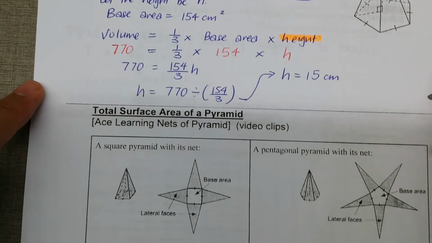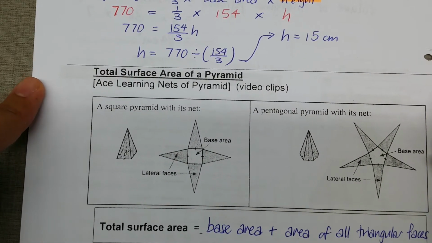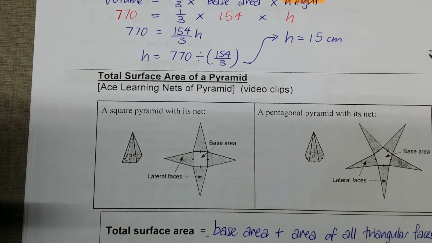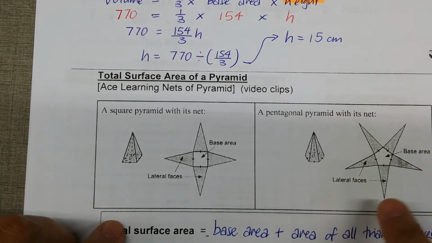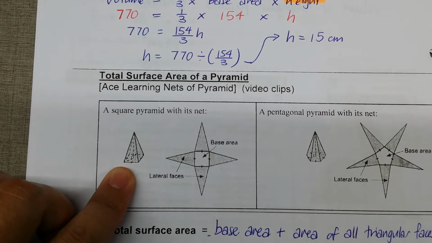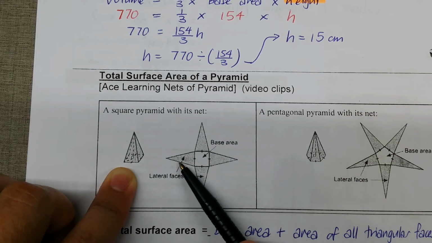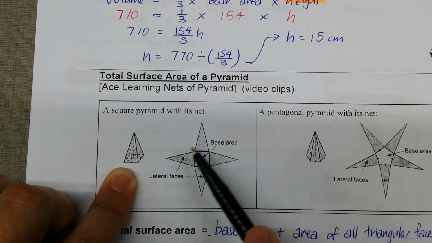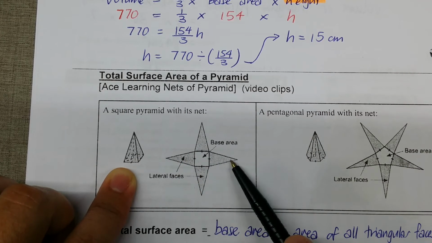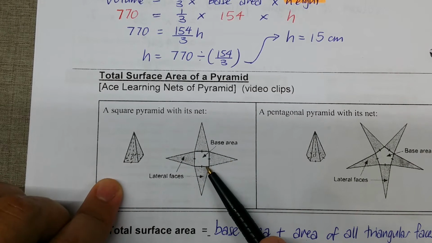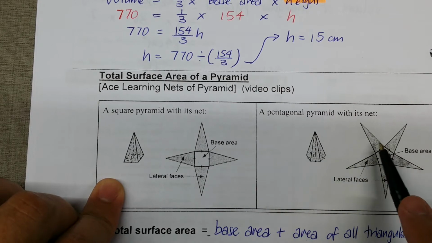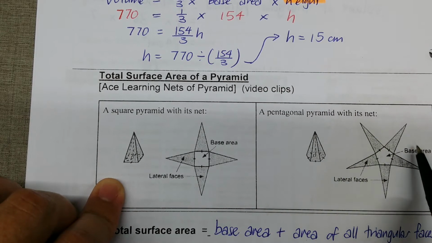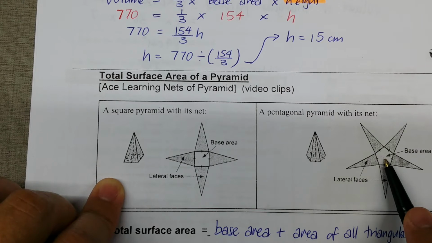Okay, next. Total surface area of a pyramid. If it's a square pyramid, you open up the net, it will look like this. 4 similar triangles, exactly the same, and the bottom is a square. For pentagonal, 5 same triangles, and at the base is a pentagon.